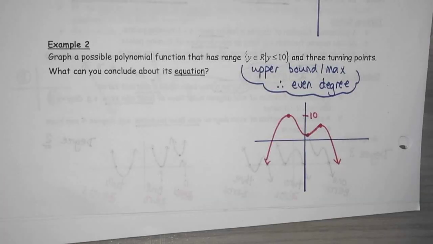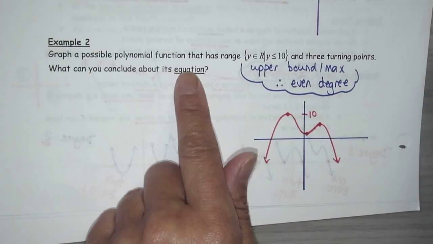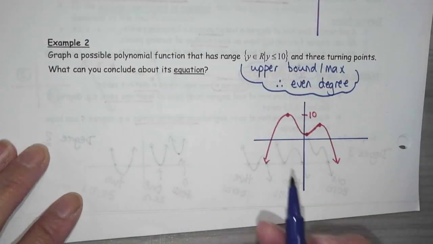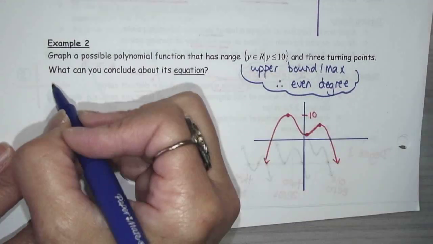Okay, what do we know about the equation? The equation, not the graph, right? We already did the graph. What do I know about the equation? I know for sure that it's an even degree.